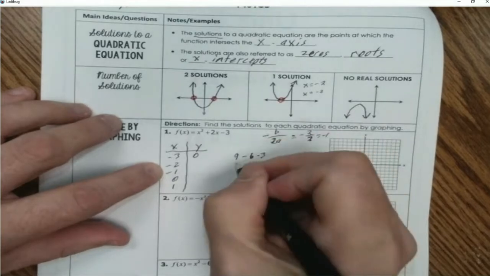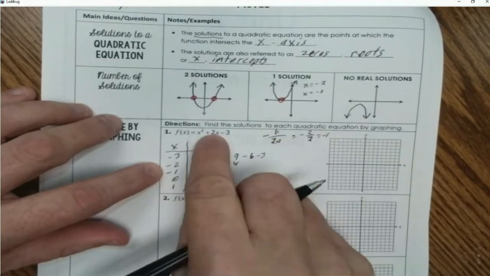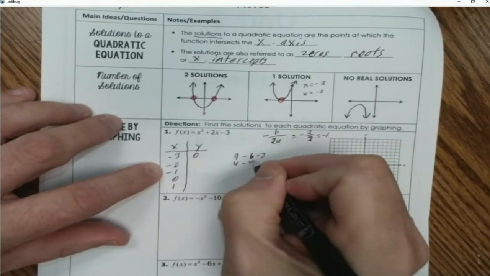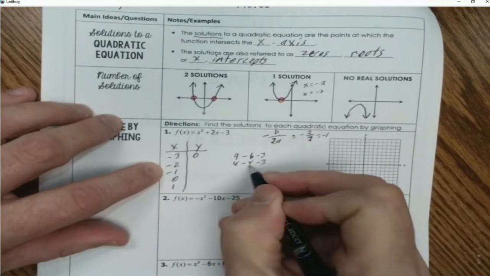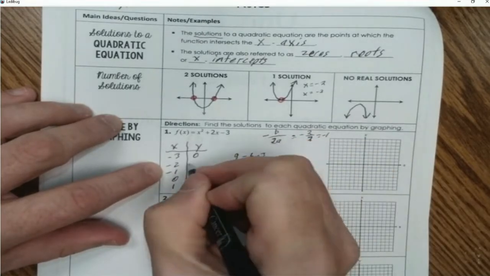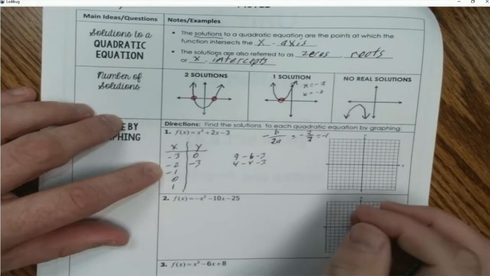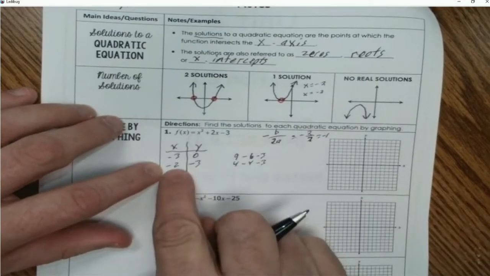Negative 2 squared is 4. Negative 2 times 2 is negative 4. And then minus 3. So we got 4 minus 4, which is 0, minus 3. So minus 3 is the y when x is negative 2.